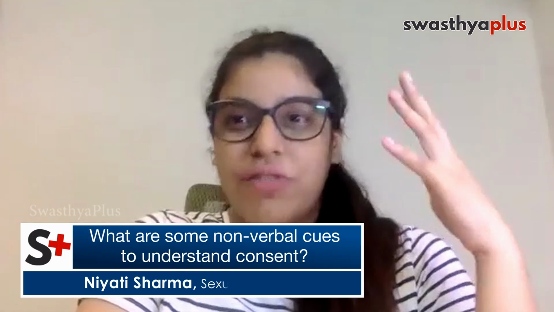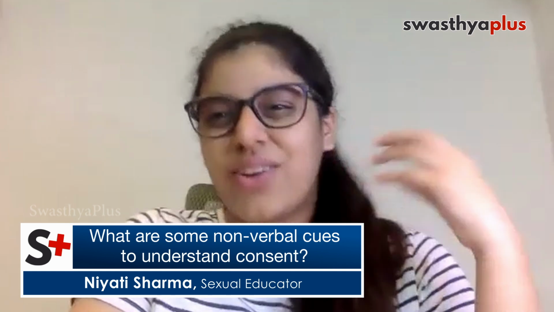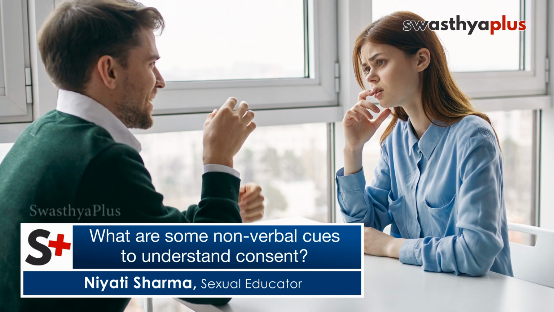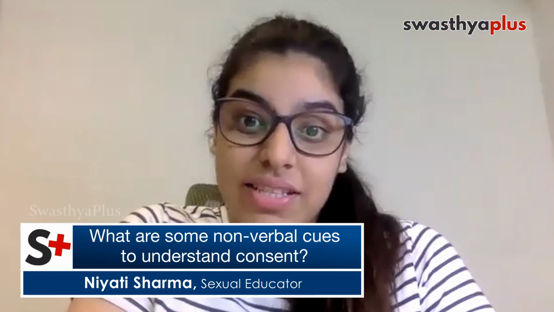If they're trying to put some physical distance between the two of you, and if they generally seem a little unsure, they're fidgeting, they're not making eye contact with you, they're constantly touching their ear or their hair or something like that, those can be signs that somebody's feeling uncomfortable. And that in turn can be a sign that you don't have consent.